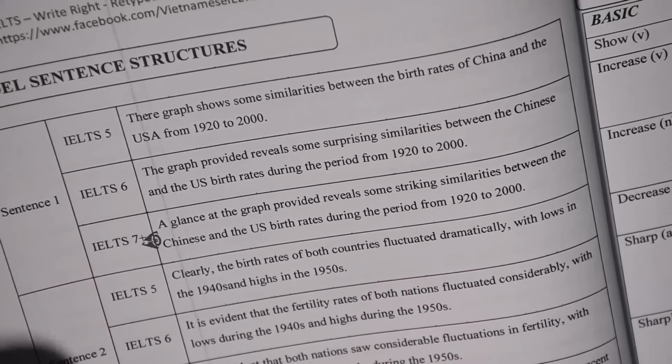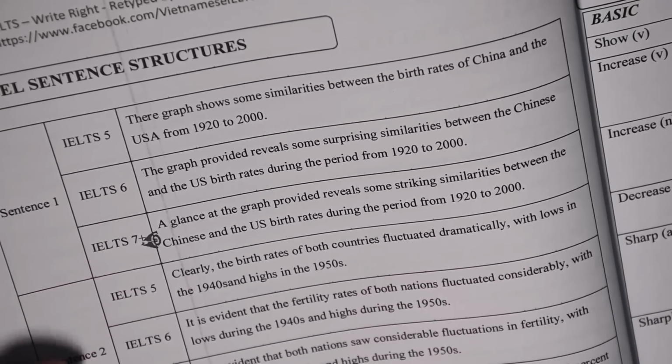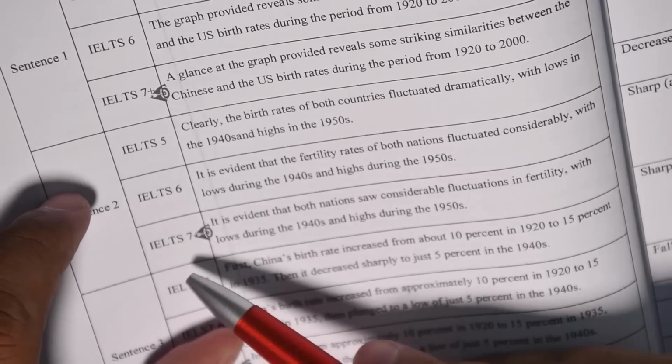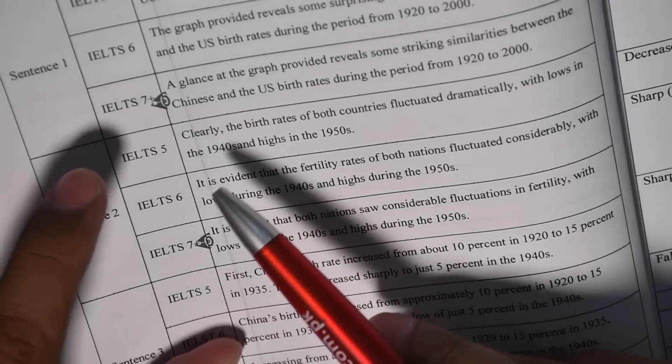Okay, now let's go on. Sentence number 2. So this sentence structure you need to learn. 5 and 6 you have to avoid, and 7 plus you've got to learn.